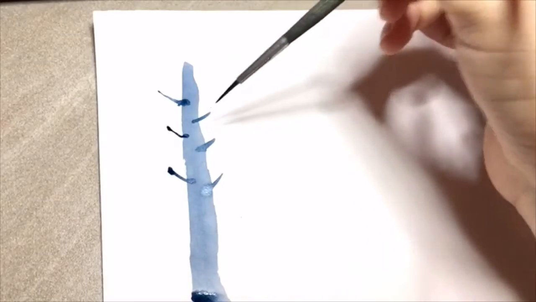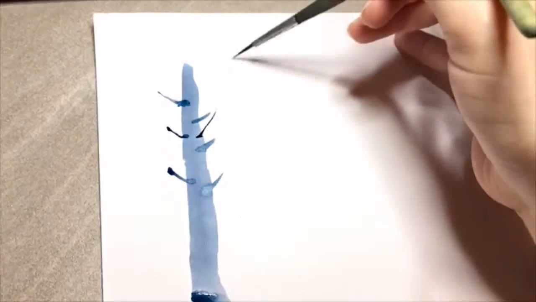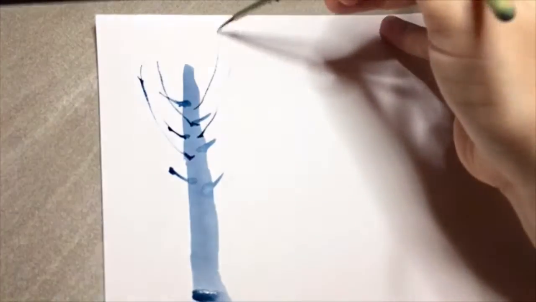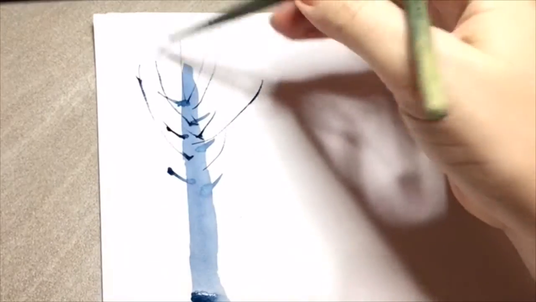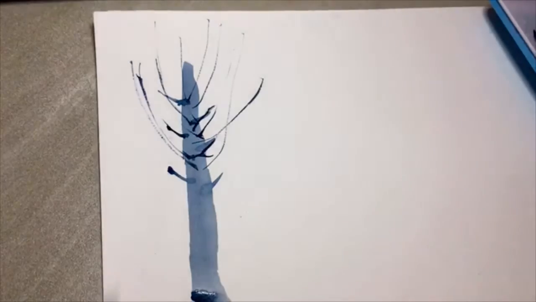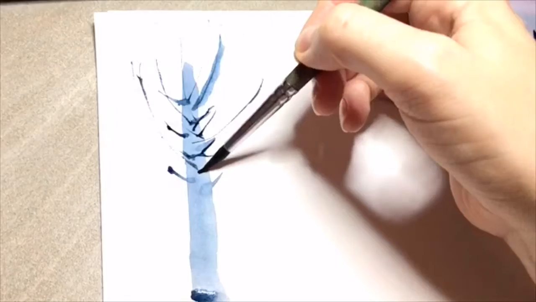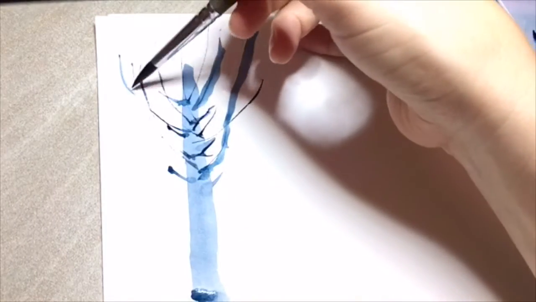Just how we practiced in the first lesson, we make those branches growing up and long. We make them even different, some of them much thicker, some of them much thinner.